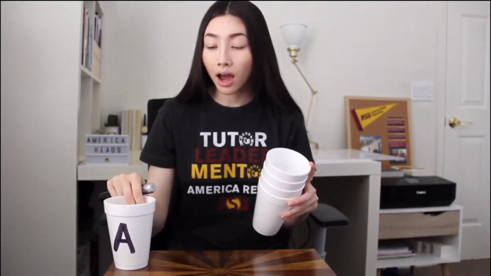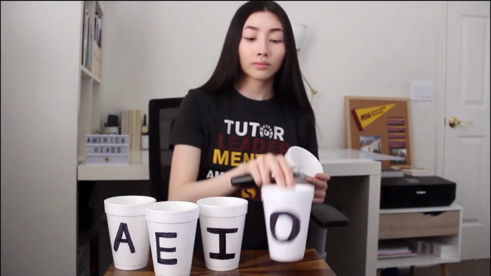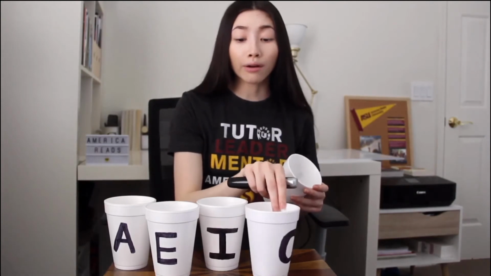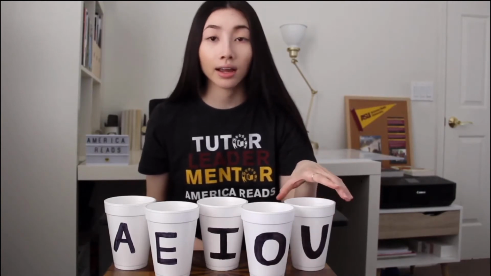We're going to take our marker and label each cup with the different vowel letters. We're going to write a letter A on one of our cups, the vowel E on another cup, the vowel I on a third cup, the vowel O on our fourth cup, and on our fifth and final cup, we are going to need to write the letter U.